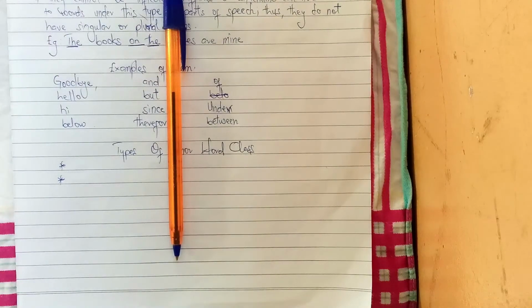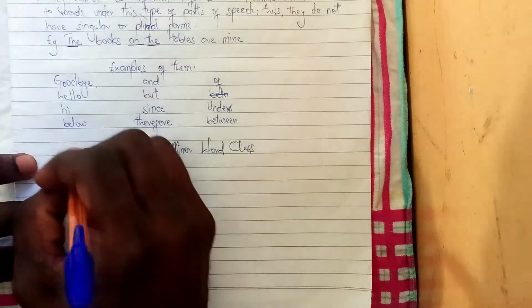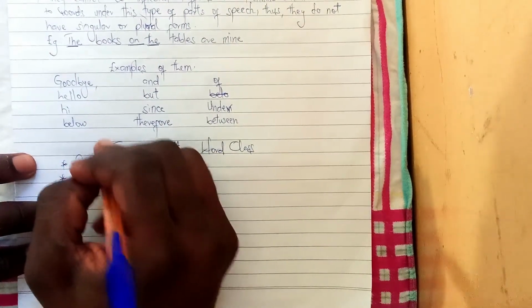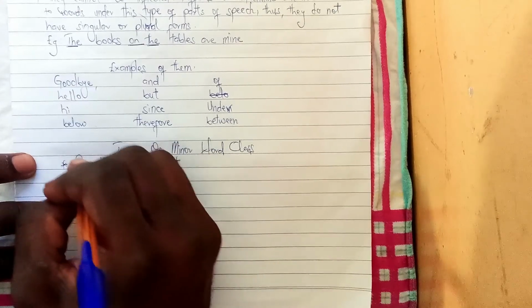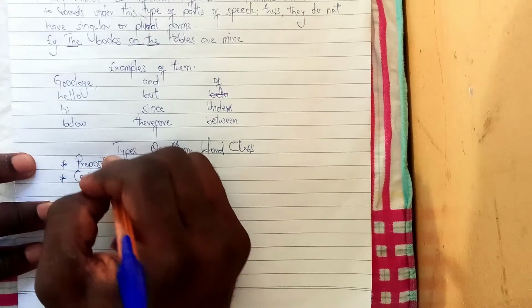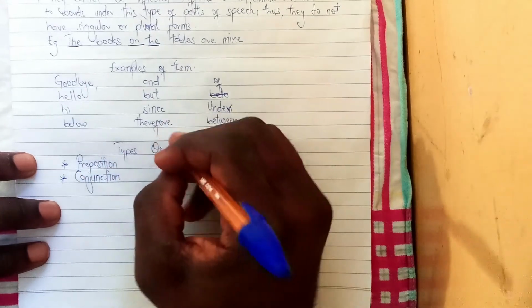Great. So let us now look at the types of parts of speech that are under the minor word class. So the first, we have preposition. The next, conjunction. Then interjection.